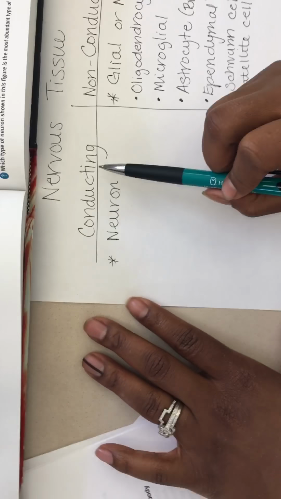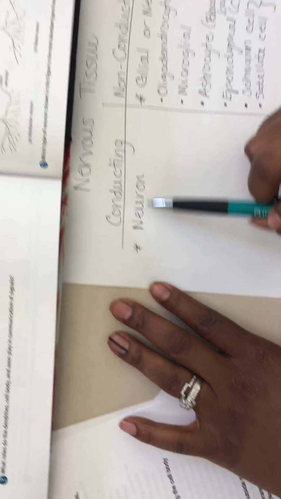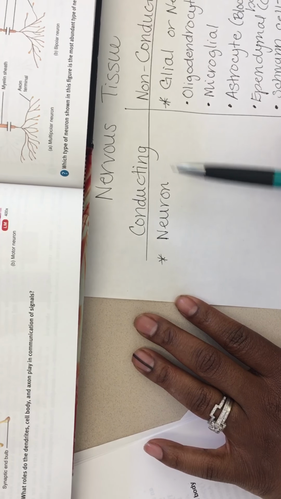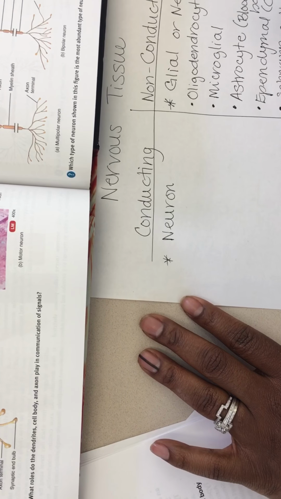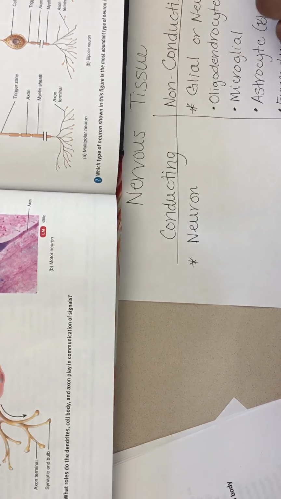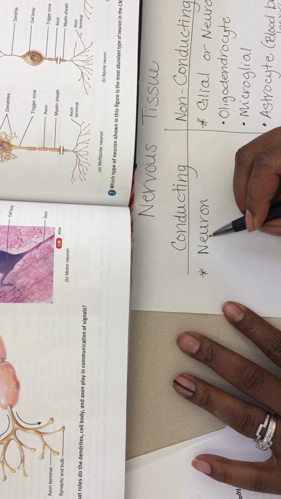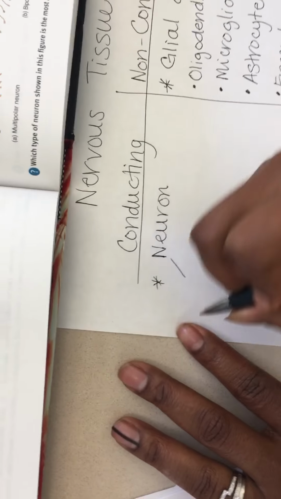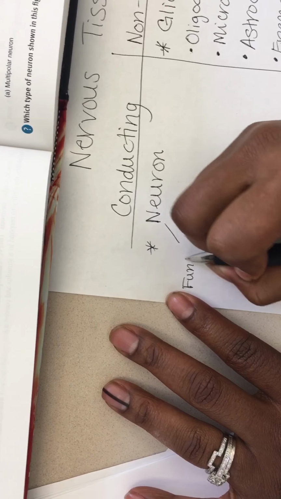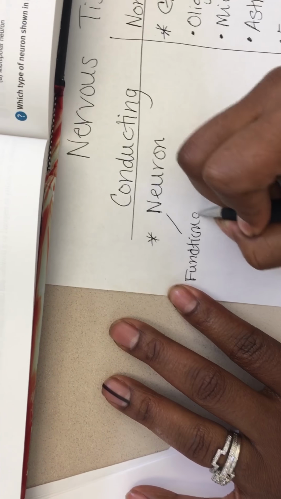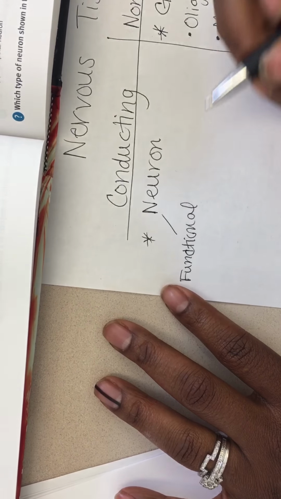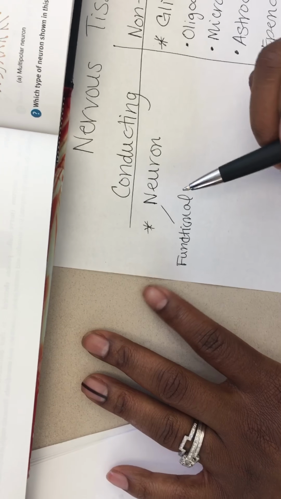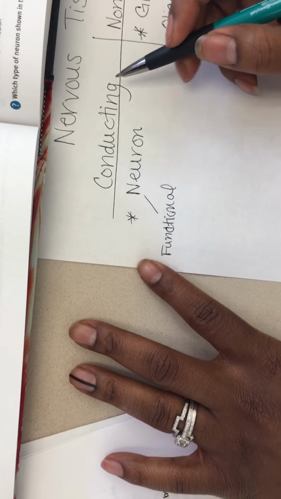Okay, so we're going to continue with our conducting cells, which are called neurons. Our neurons, again, generate and conduct impulses to the central nervous system, and they conduct information away from the nervous system. So the first thing that we're going to do is divide them into their two classes. First, let's talk about their functional classification. Functional classification means that we're going to talk about how they do their job. This basically describes the direction in which they send their impulses.